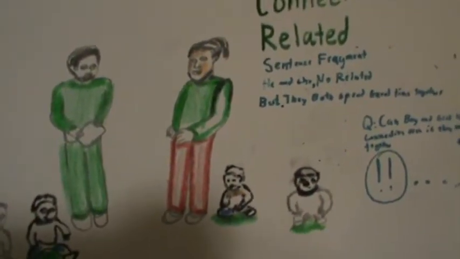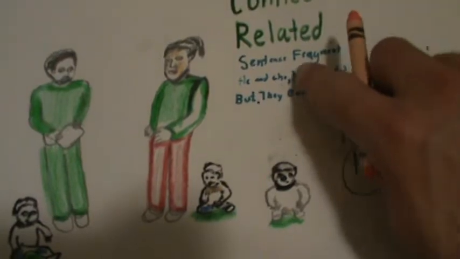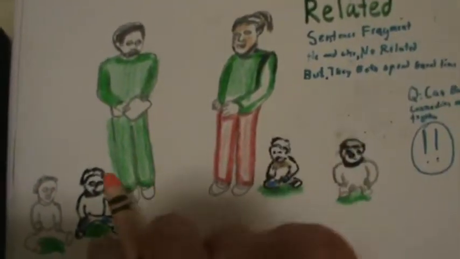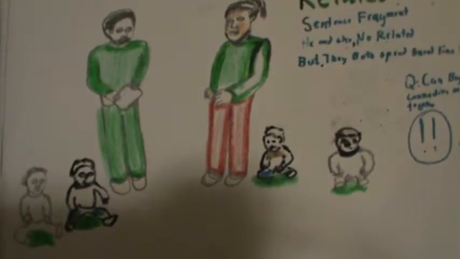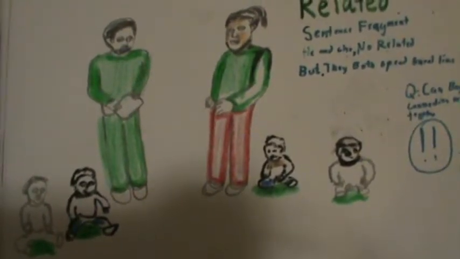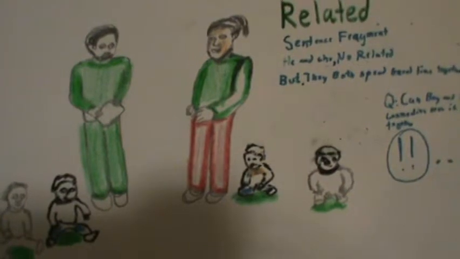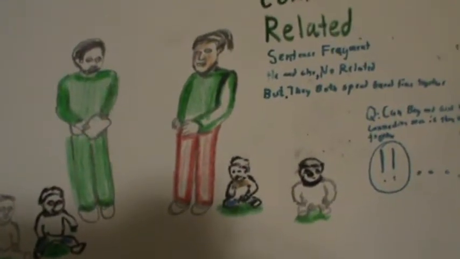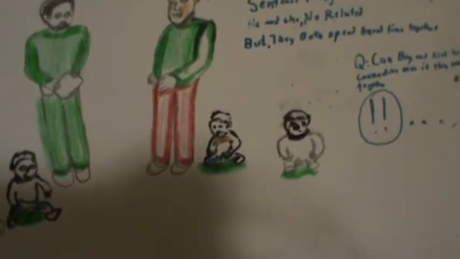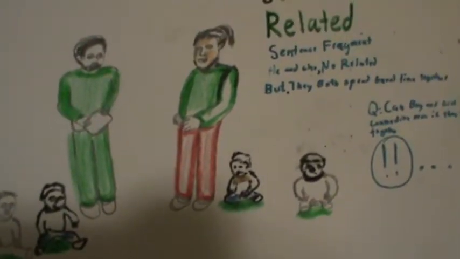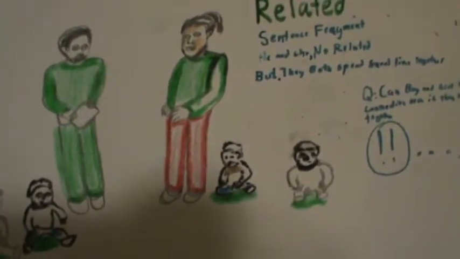But on the other hand, talk about connections and being related, using pictures as an example of how a man and woman can be related even though they don't go by the same last name, even though they haven't seen each other in years, et cetera.